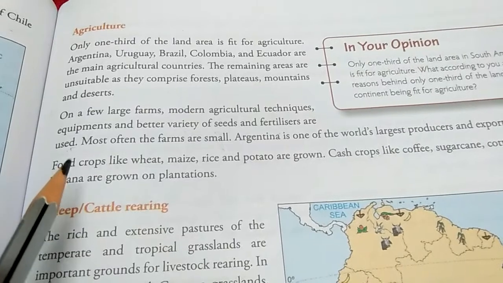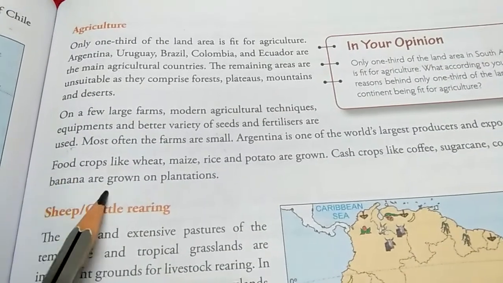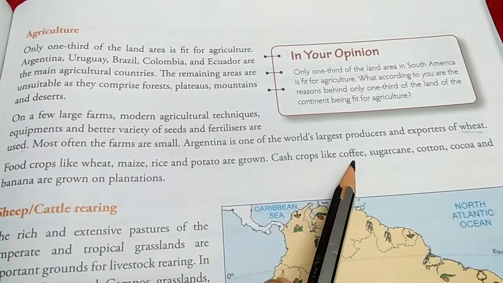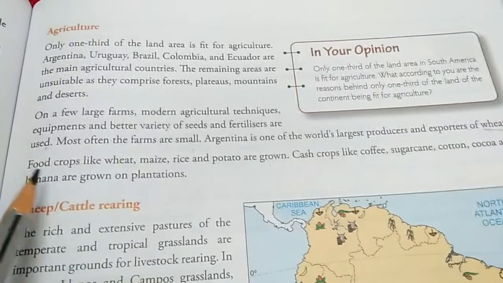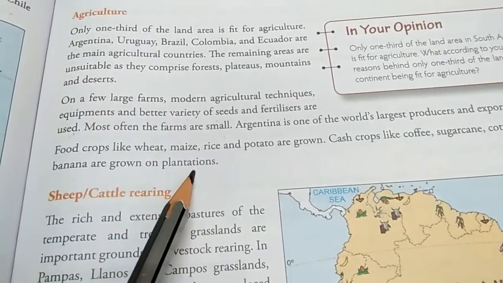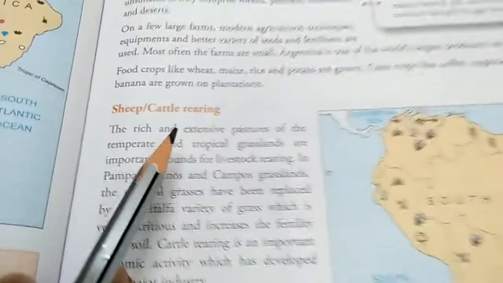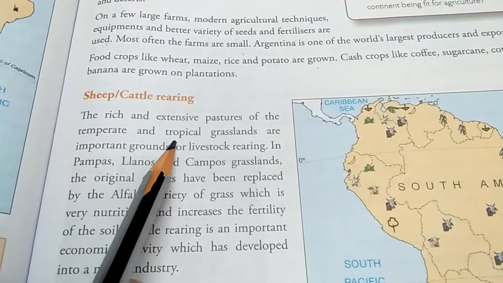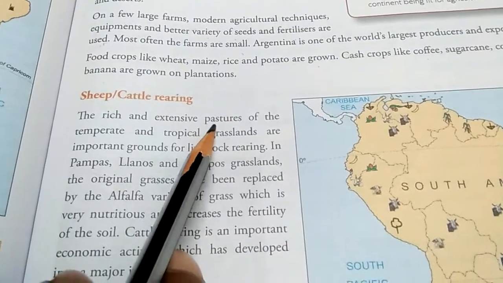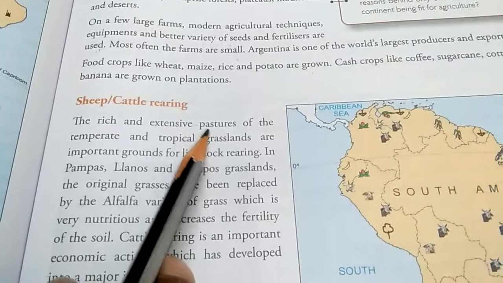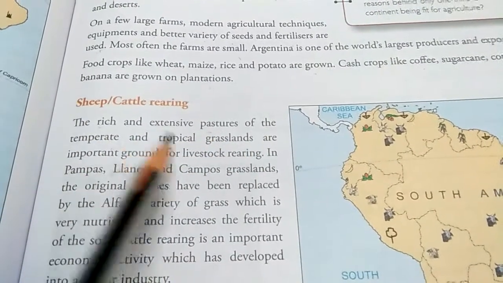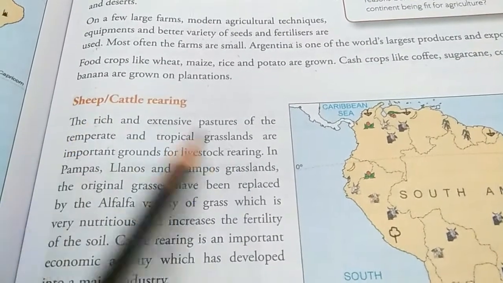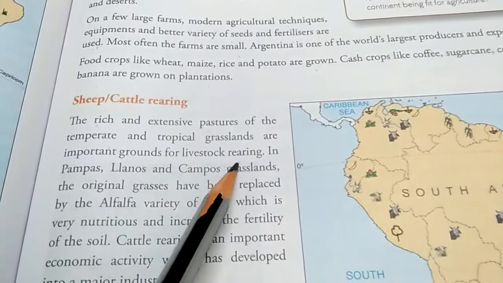Then food crops, already studied, no? Food crop, cash crop. So food crops like wheat, maize, rice and potato are grown. Then cash crops like coffee, sugarcane, cotton, cocoa and banana are grown on plantations. Then sheep or cattle rearing, that is keeping of dairy farming, you can call it cattle rearing. The rich and extensive pastures, pasture means the fodder, the food of cattle like grass. So the rich and extensive pastures of the temperate and tropical grassland are important grounds for livestock rearing. Livestock means cattle, sheep, like cow, buffalo.